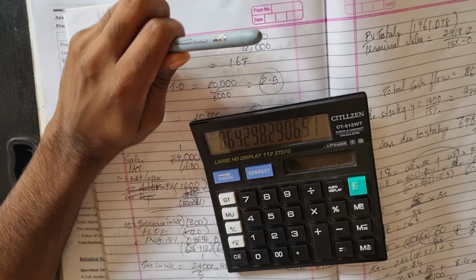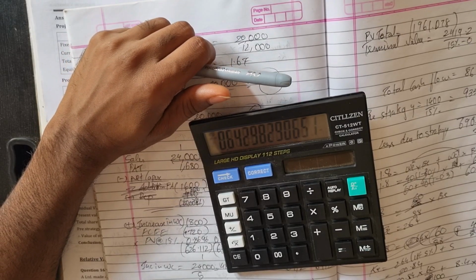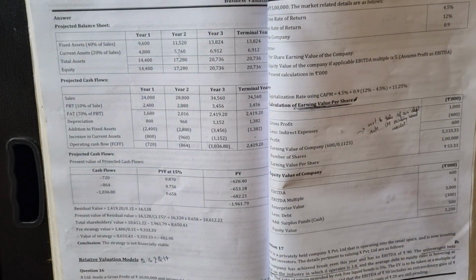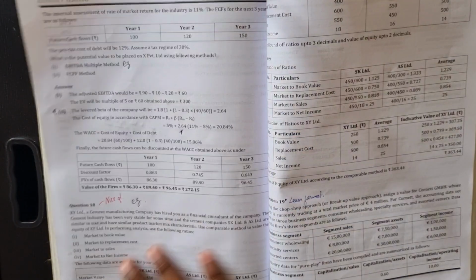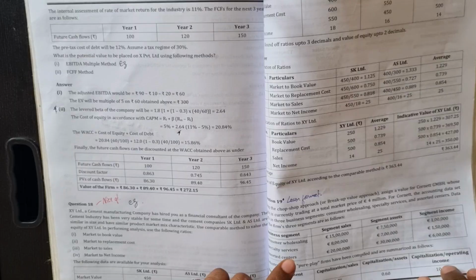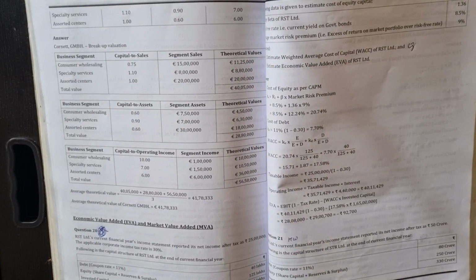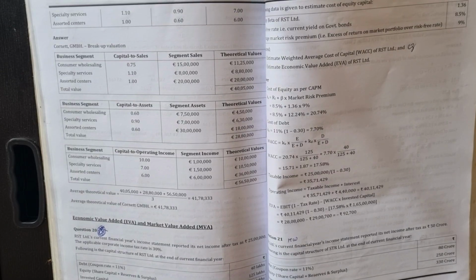After we find out the PV, our question is over. So this was the main catch of question number 17. This was very much easy. Question number 18 was easy, and question number 19 you just have to learn the format. The chop shop approach. So we are completing the relative valuation model questions.